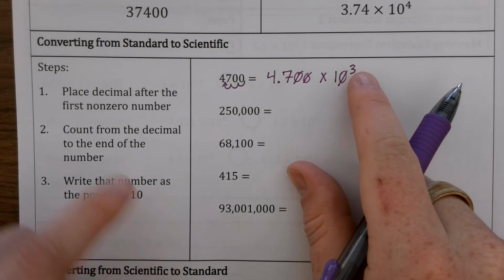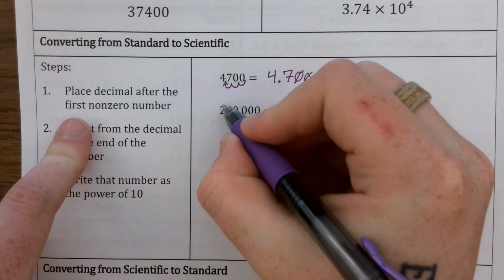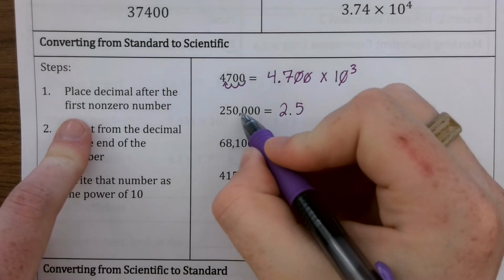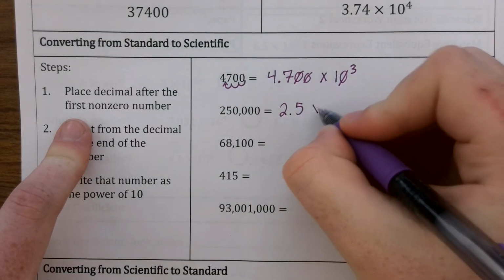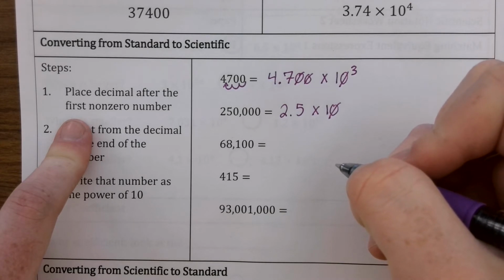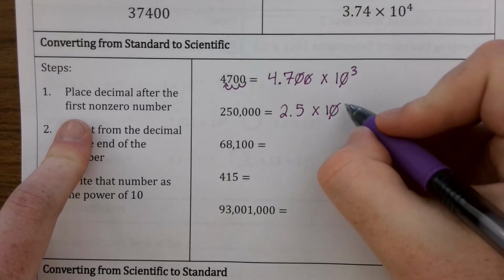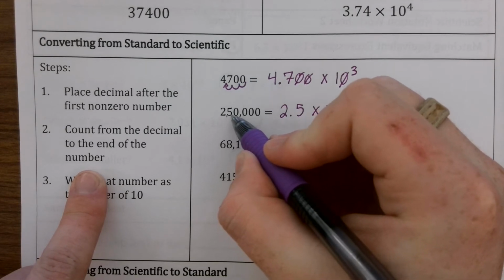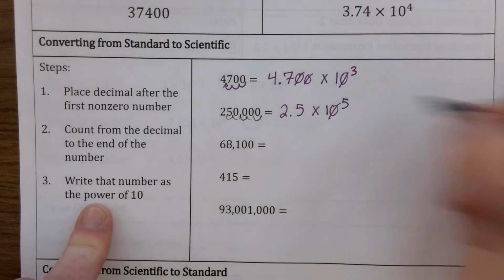Let's look at our next one. Step 1, we're going to place the decimal after the first non-zero number. First non-zero number is 2. I'm going to just write 2.5. I'm going to ignore all of these zeros because these zeros don't change the value of 2.5. We know we're multiplying by 10 to a power, so we need to figure out what that power is. So we put the decimal right here, so that's 1, 2, 3, 4, 5. So I'm going to say 10 to the fifth power.